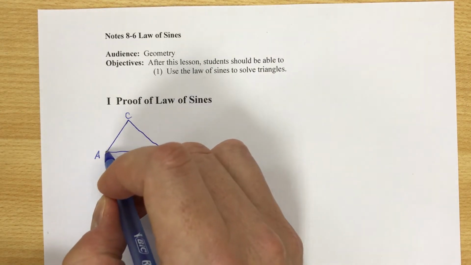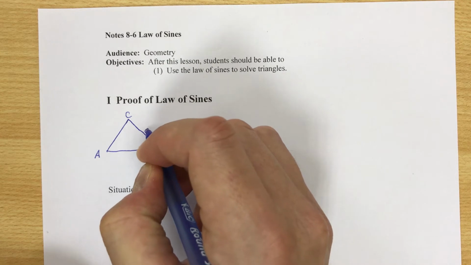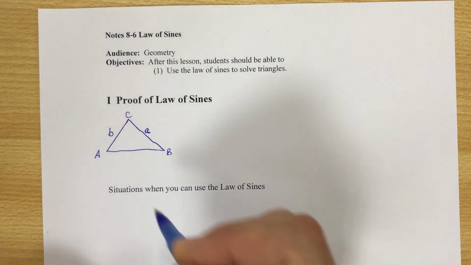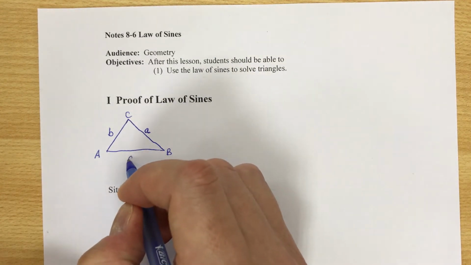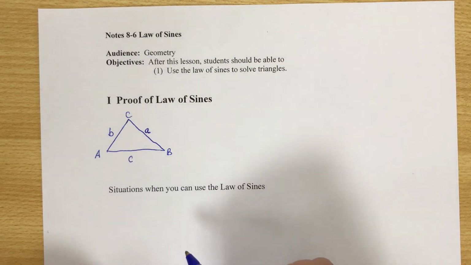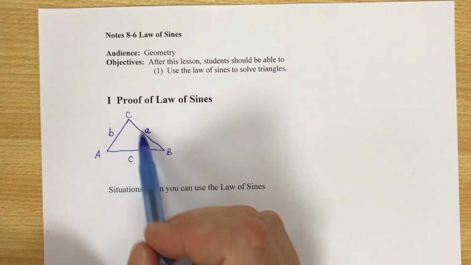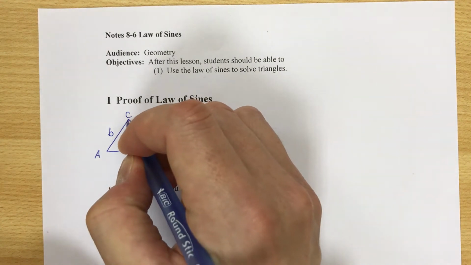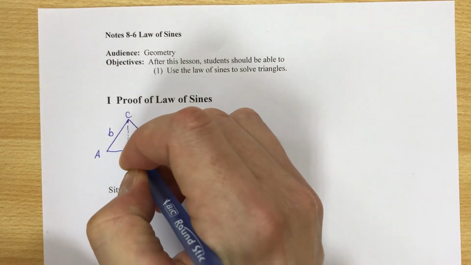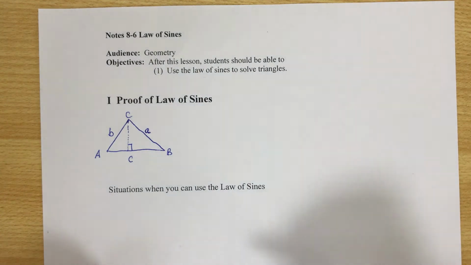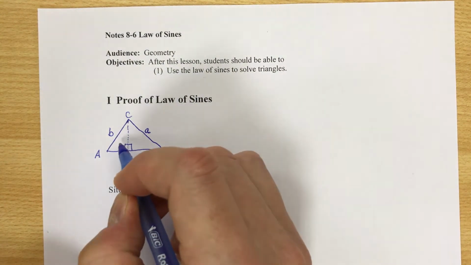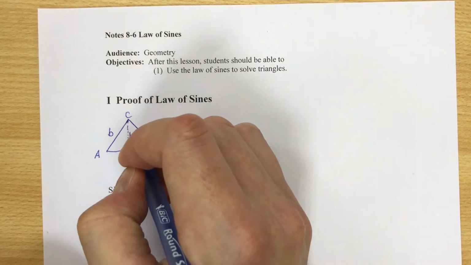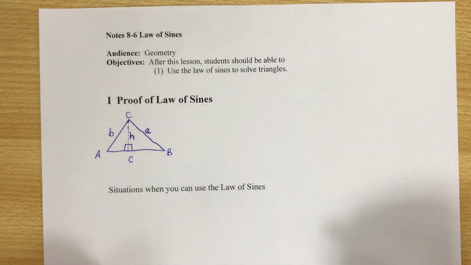And so opposite angle A, I'm gonna label that side little a. Opposite angle B, I'll label that side little b. Opposite angle C, I will label that side little c. Now, this is not a right triangle. However, I could make a right triangle by dropping an altitude here. And so what I would do is I would create 2 right triangles. This is the height, so I'll label that with an H.